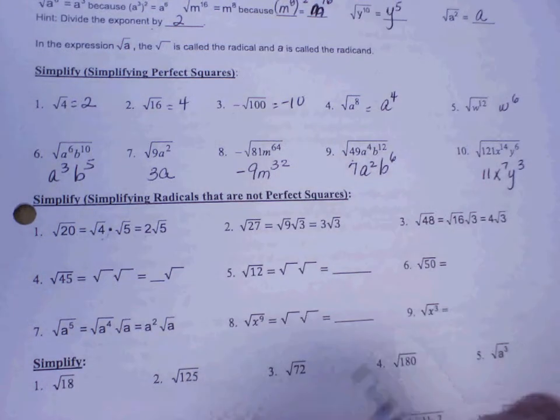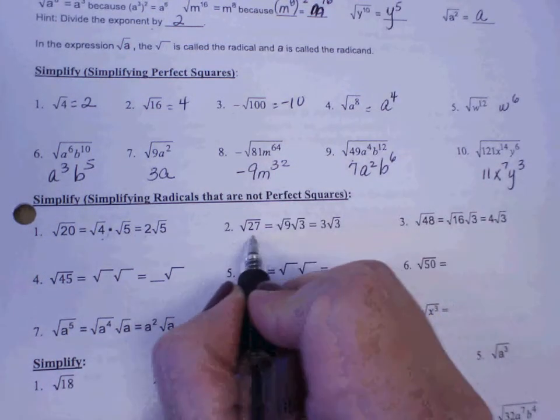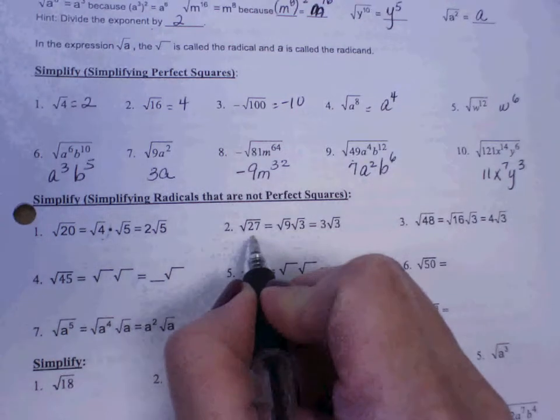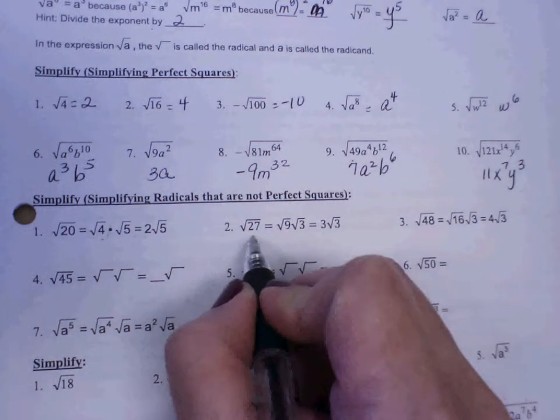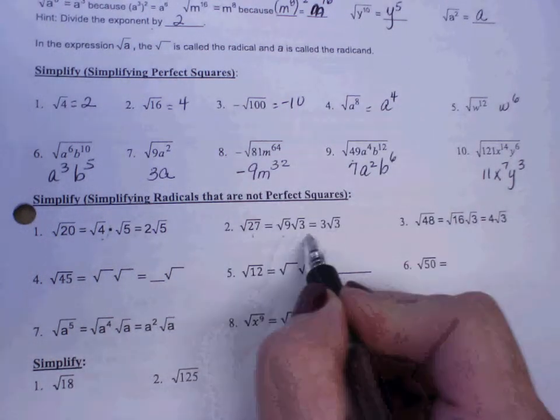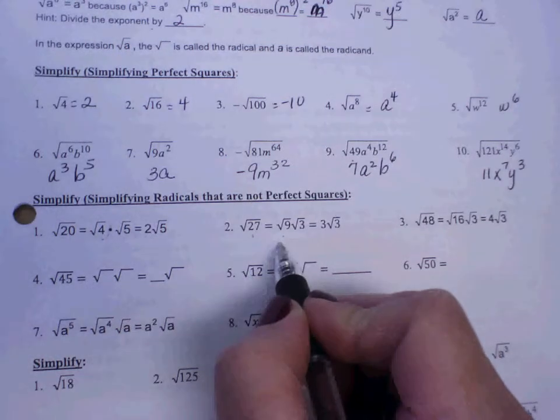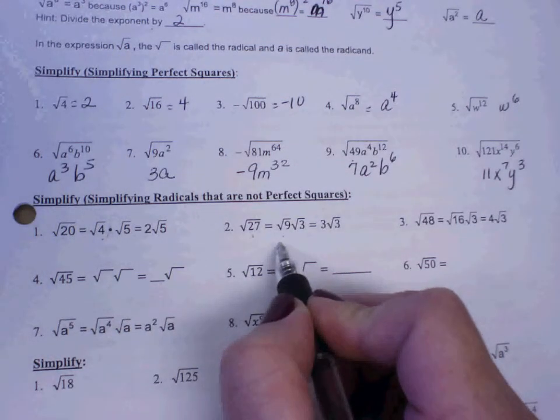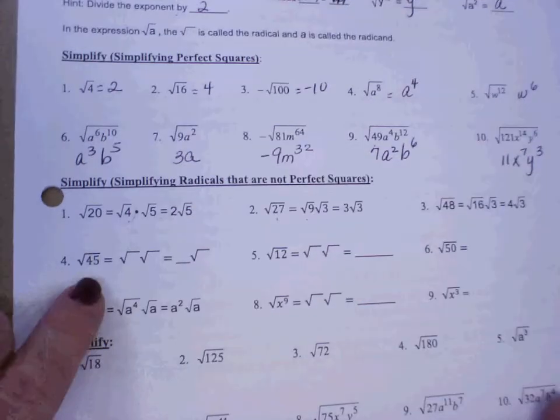All right? So look at 27. 27 is not a perfect square. Eyes on me. So you say 9 times 3 because 9 is a perfect square. What is the square root of 9? 3. Yay? All right.